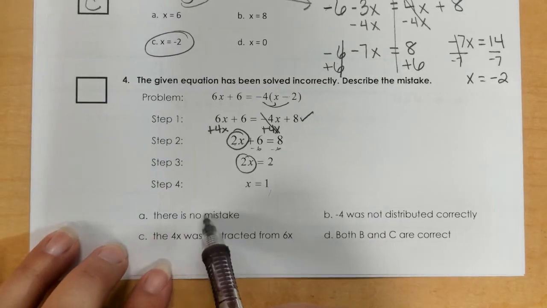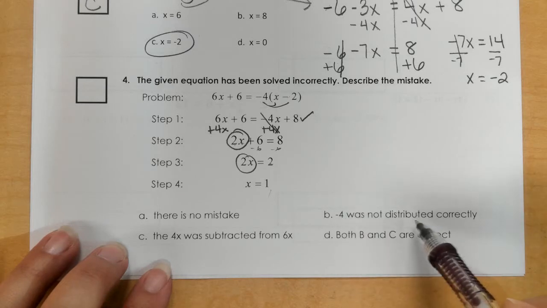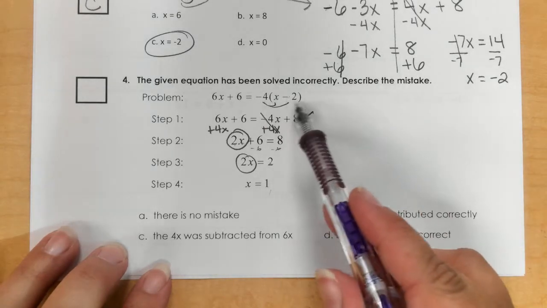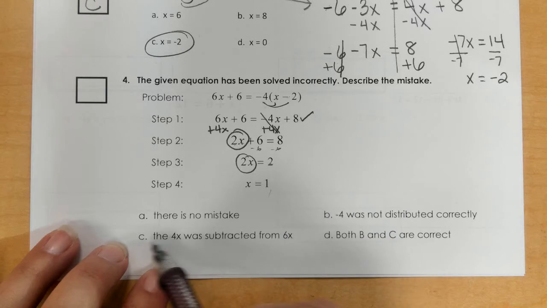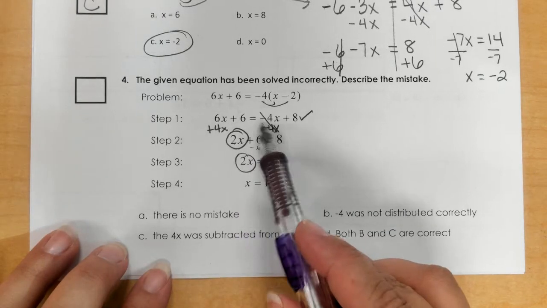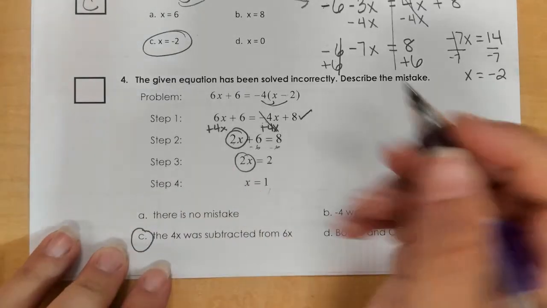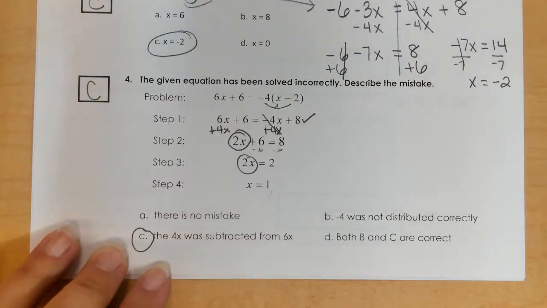So letter A, there is no mistake. That's not true. Part B, a negative 4 was not distributed correctly. That's not true. It was distributed correctly. Letter C, the 4x was subtracted from 6x. That is true. They just said 6 minus 4 is 2, and they should have added 4. So letter C is the mistake.